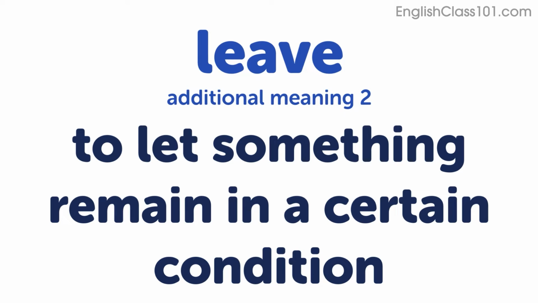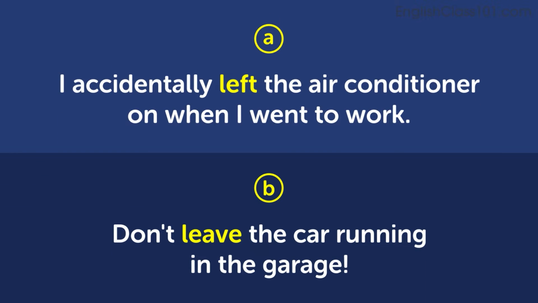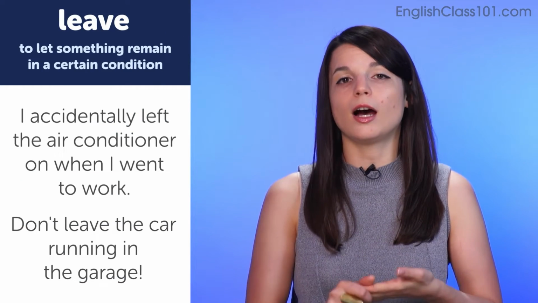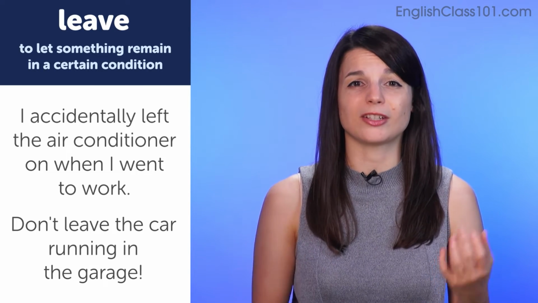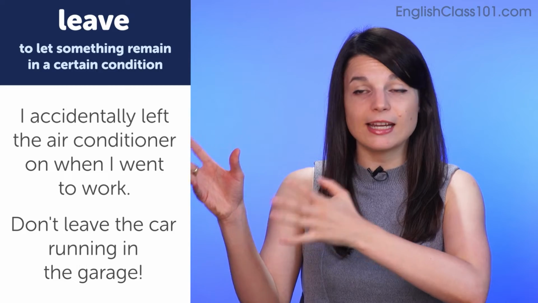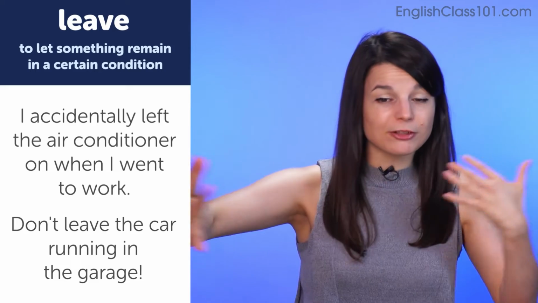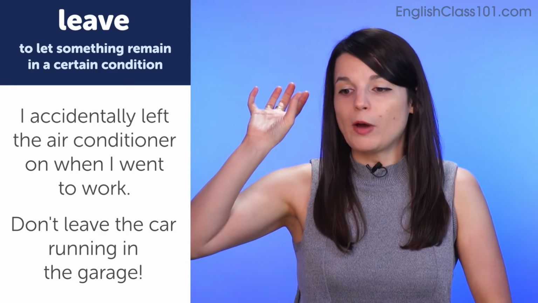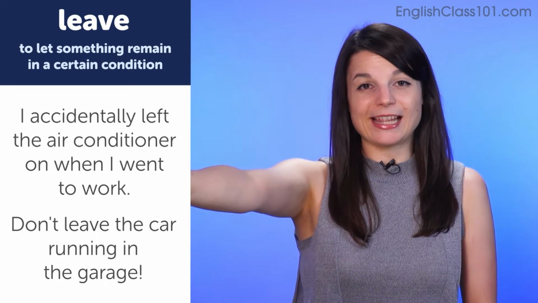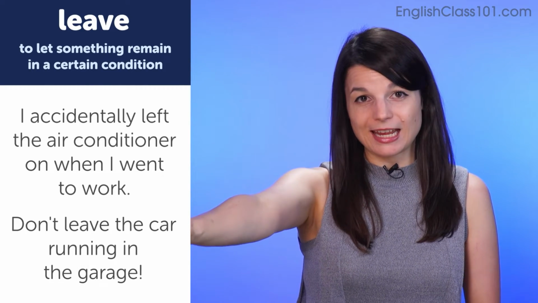Let's look at some examples. I accidentally left the air conditioner on when I went to work. Don't leave the car running in the garage. So as you can see, leave in these example sentences is used to refer to kind of a negative situation, like I forgot something was in that state or in that condition, and I left my house or I left the room. So your body physically walks away from the situation, but you have some other thing that remains in that condition. So you can think of that condition, that thing, remaining in that state.